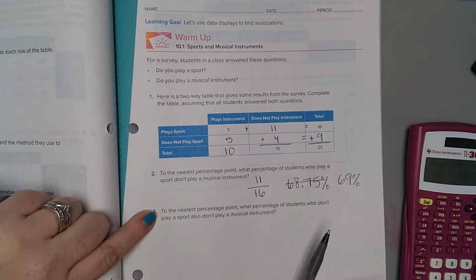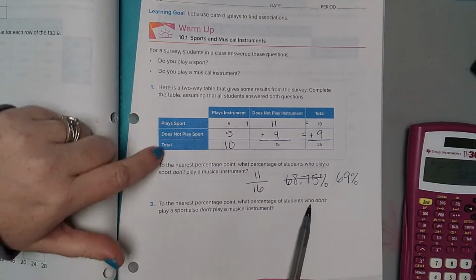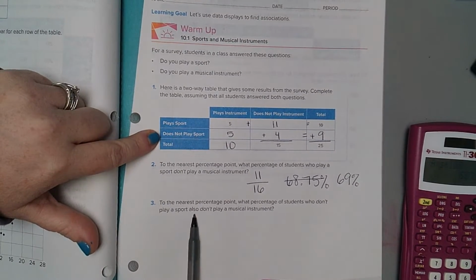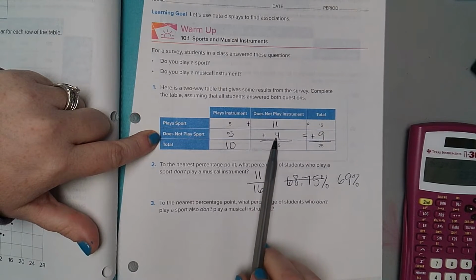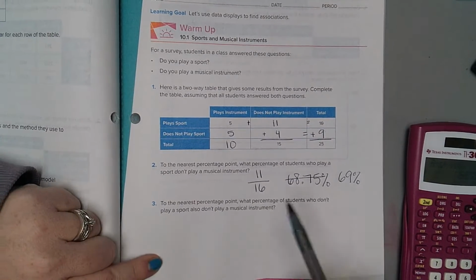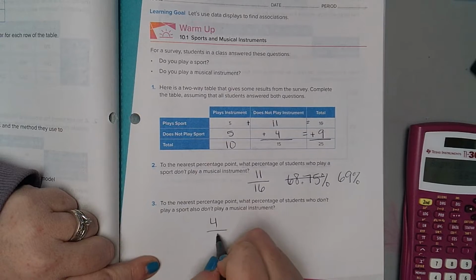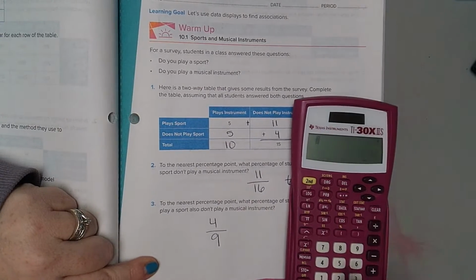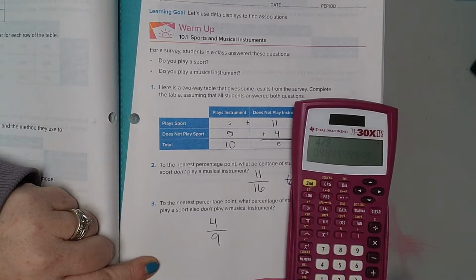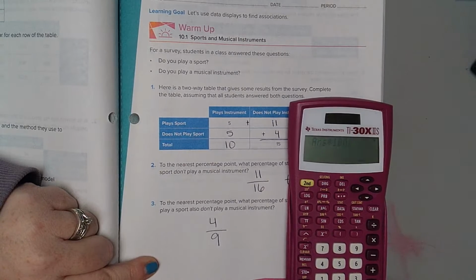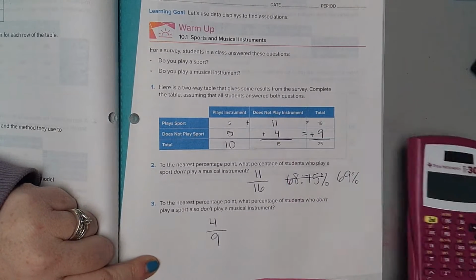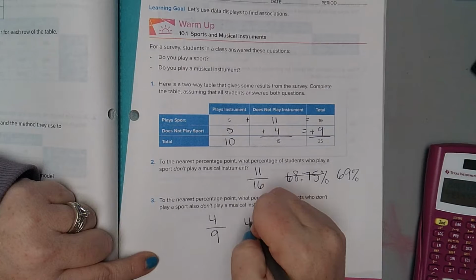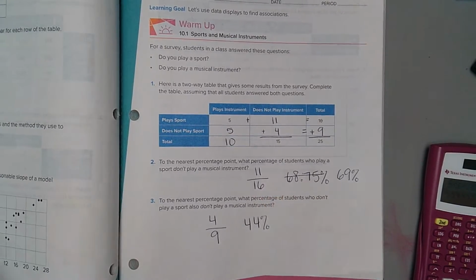To the nearest percentage point, what percentage of students who don't play a sport also don't play an instrument? So we have 4 out of the 9. So 4 divided by 9, multiplied by 100 to give us our decimal. So 44% don't do sports or instruments.